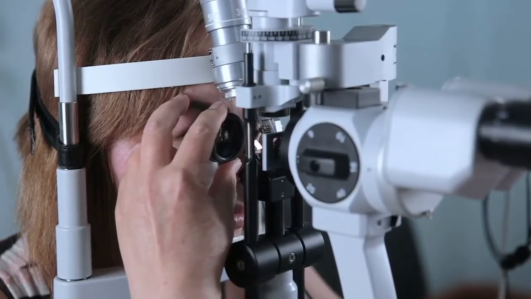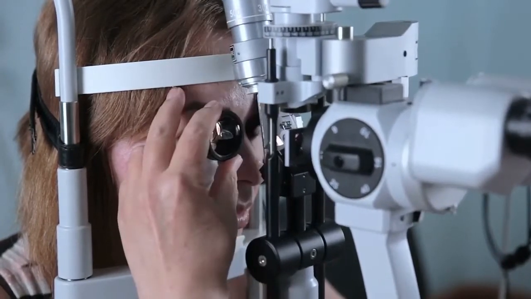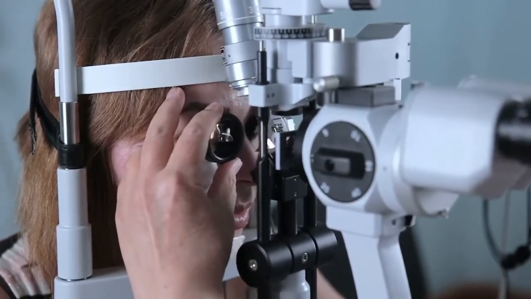When to see a doctor: make an appointment with your doctor if you have any signs or symptoms that are bothering you. Sudden changes in your vision are an emergency, so seek immediate attention in those situations.